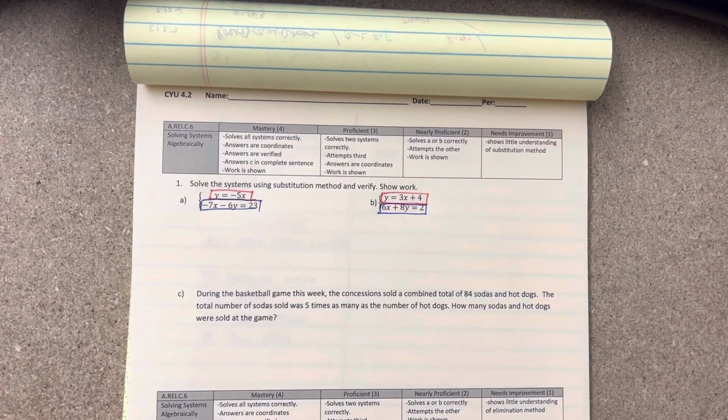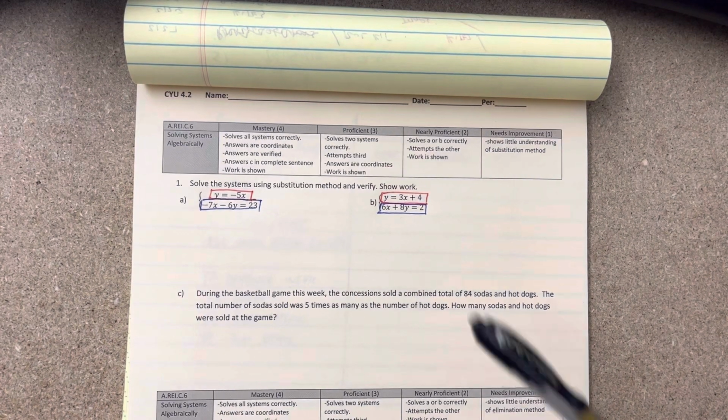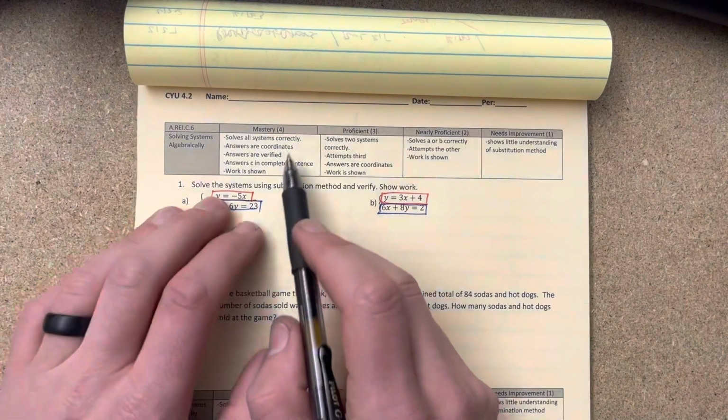What's up, team? Here we go, CYU number 2 for unit number 4, making a video in hopes that the paper copy and the video combined will help this make sense. I'm going to try to go through this quickly and efficiently while also trying to explain every single step that I'm going through here. Okay, so first, I'm noticing the rubric.